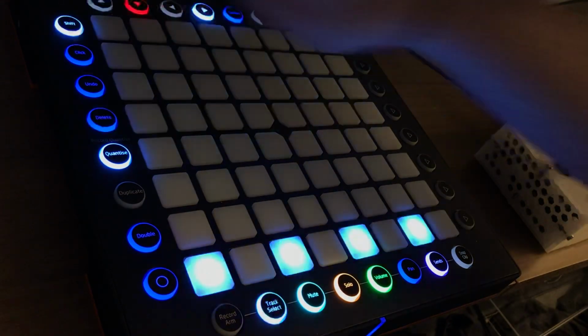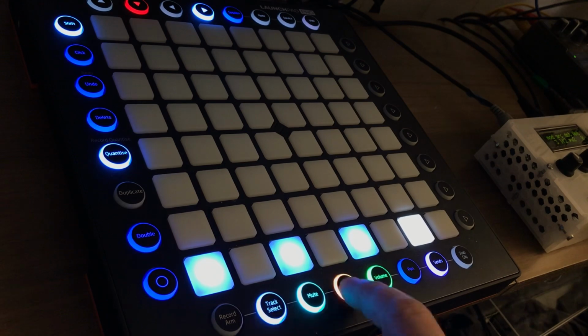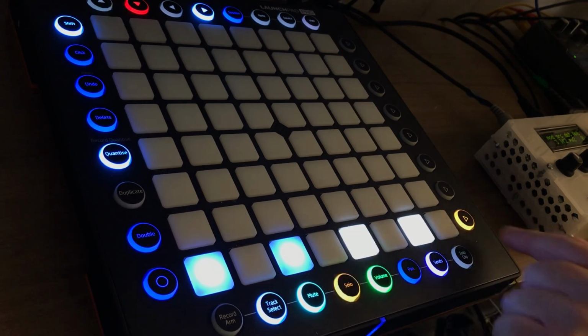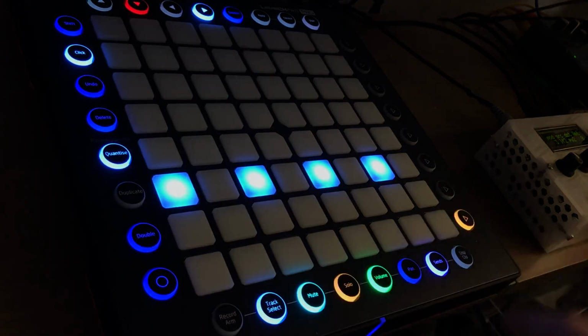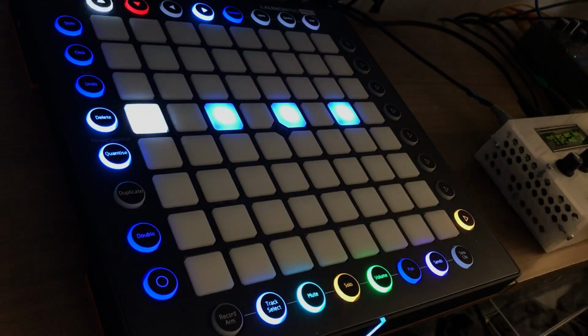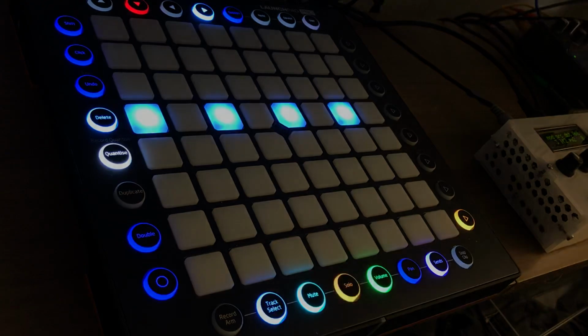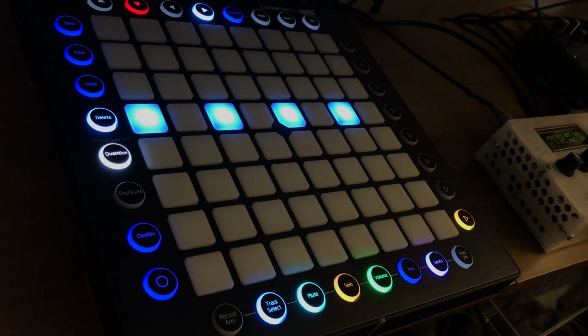So we have pattern A. Let's pitch that down a little. B, C, and D. So in flow mode, by default, it's just going to play through those one at a time. A, B, C, D, A, B, C, D, etc.